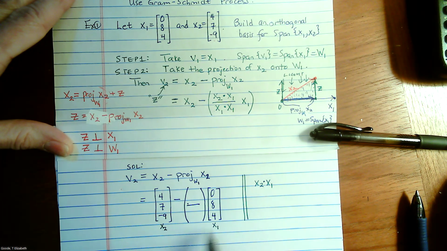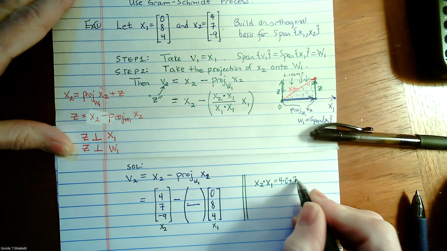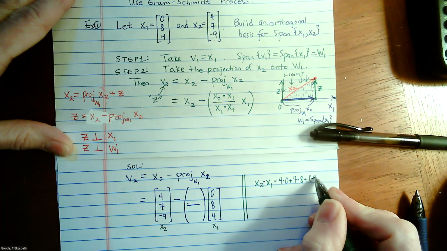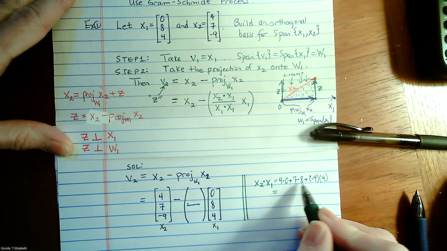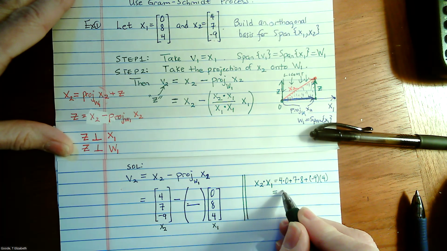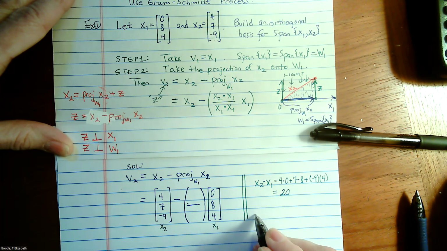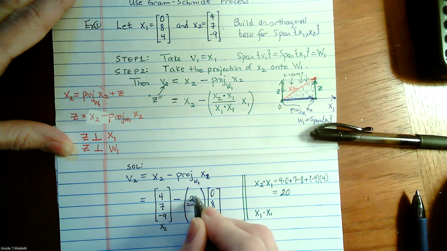So when we dot x2 times x1, we just multiply the coordinates, right? It's 4 times 0 plus 7 times 8 plus negative 9 times 4. So it's 56 minus 36, which is 20. And now we're also going to find x1 dotted with x1 because we need that for the denominator here.